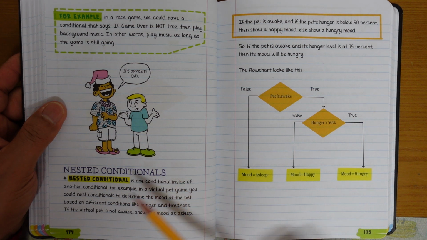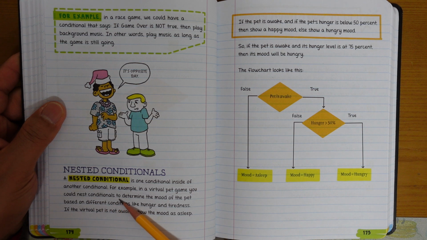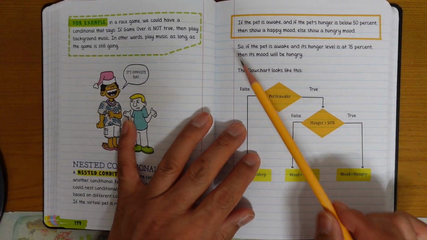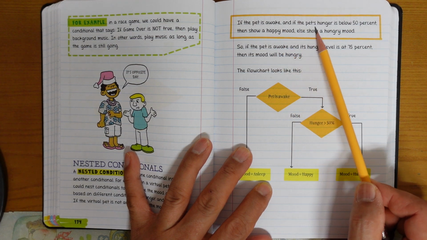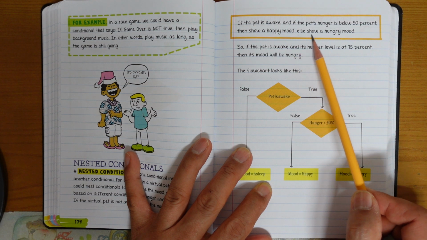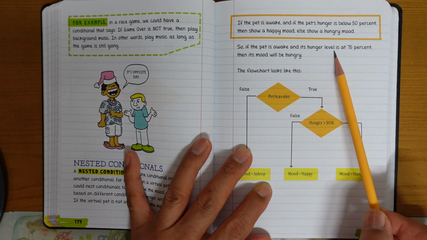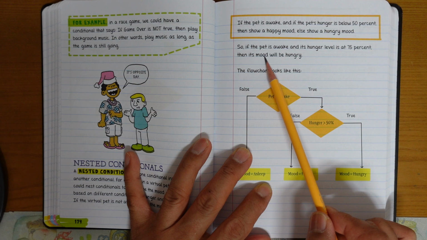Nested conditionals. A nested conditional is one conditional inside another conditional. For example, in a virtual pet game, you could nest conditionals to determine the mood of the pet based on different conditions like hunger and tiredness. If the virtual pet is not awake, show the mood as asleep. Else the pet is awake, and if the pet hunger is below 50%, then show happy mood, else show a hungry mood. So if the pet is awake and hunger level is at 75%, then the mood will be hungry.